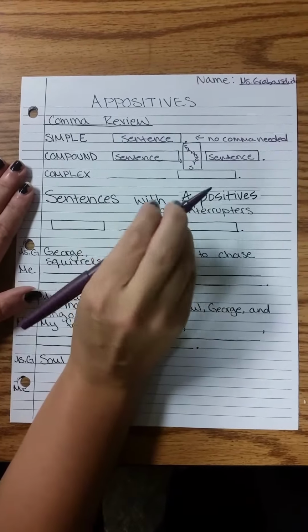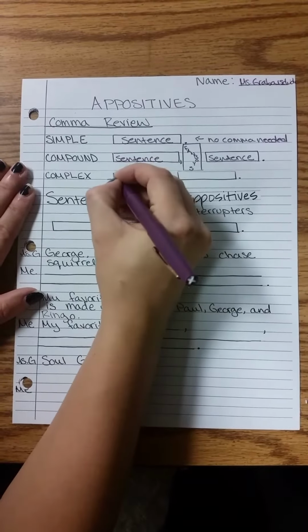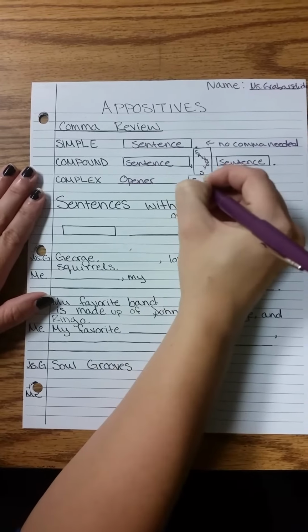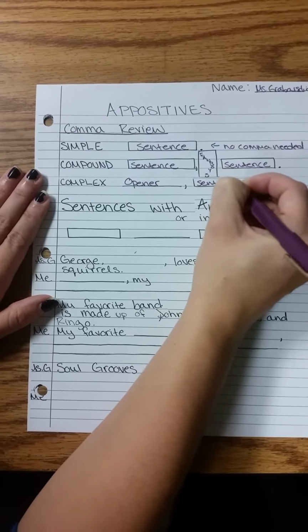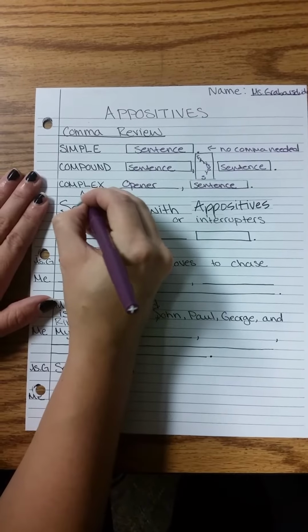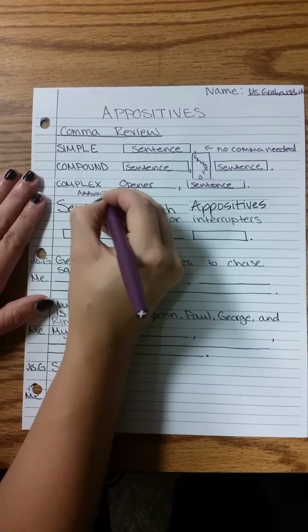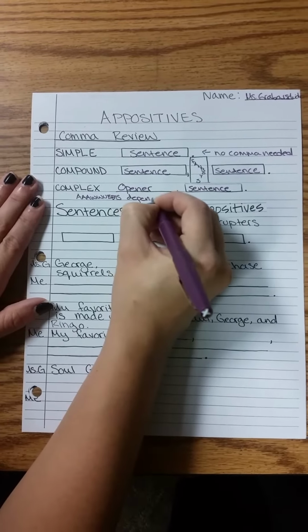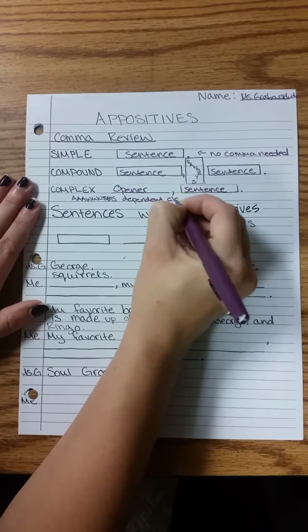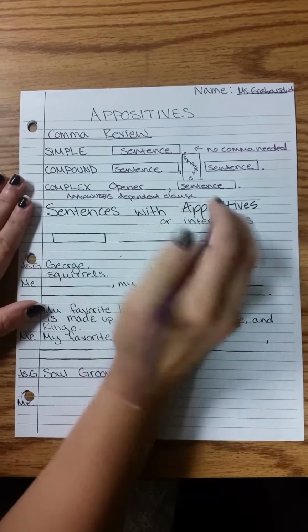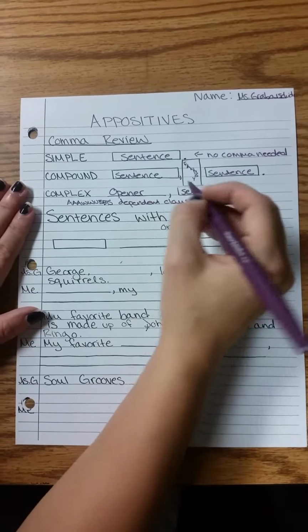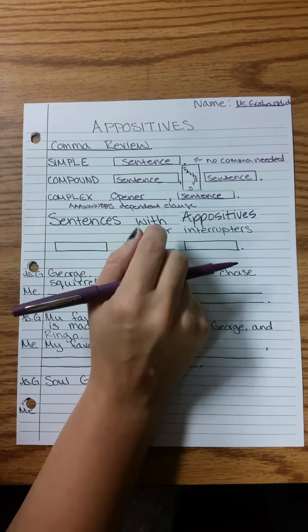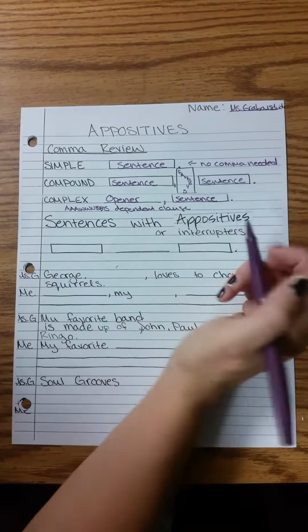Now there was one type of complex sentence where you needed a comma, and that's when you had that opener, and then a comma, and then your sentence. So the opener was your AWUBIS dependent clause. So you can think about it because there would be a pause. If you are late, comma, you will get a tardy. So just kind of think about that as the pause in between these two ideas.